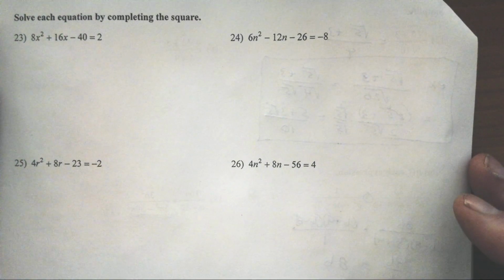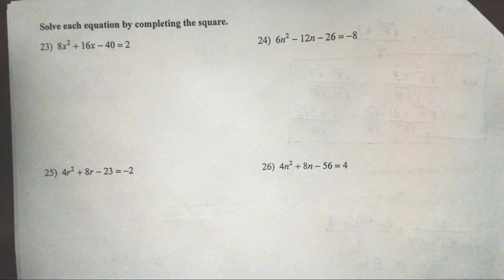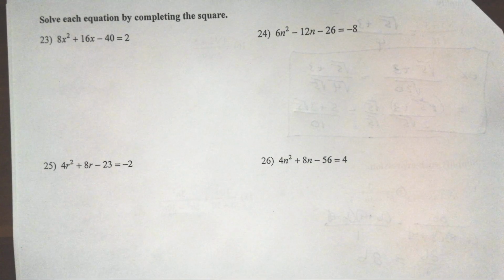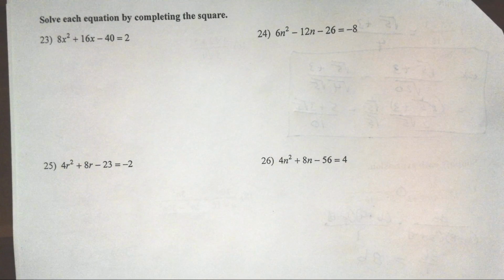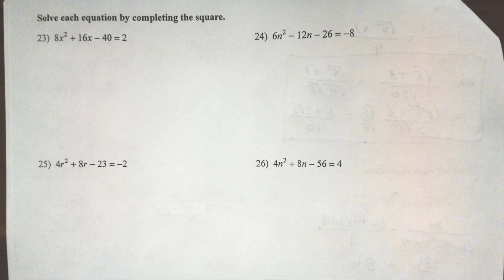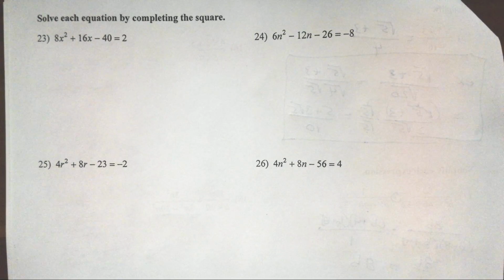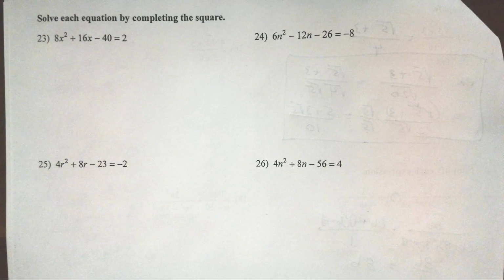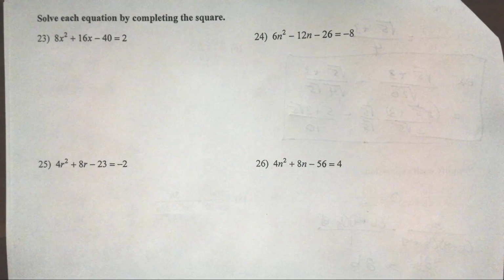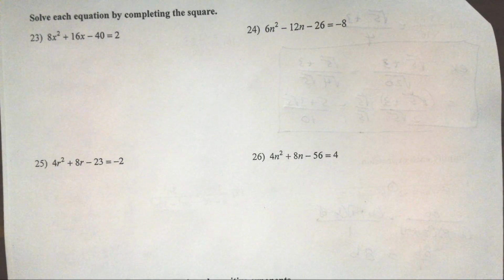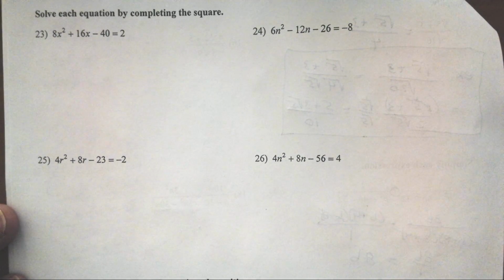Let's take a look. Solve by completing the square. This might be a new skill for you. I'm not certain. But it becomes very, very useful in calculus and trigonometry, and especially dealing with conic sections, which is oftentimes a challenging unit because of this one skill.